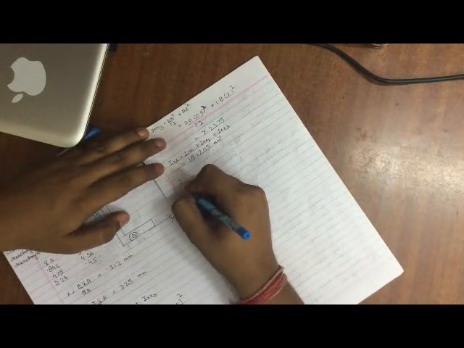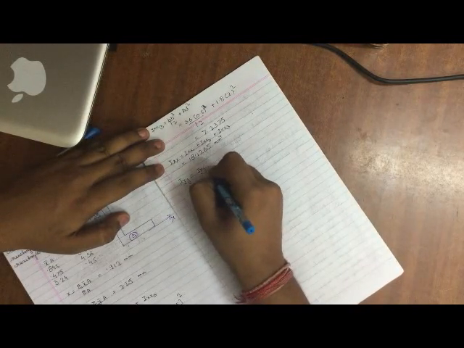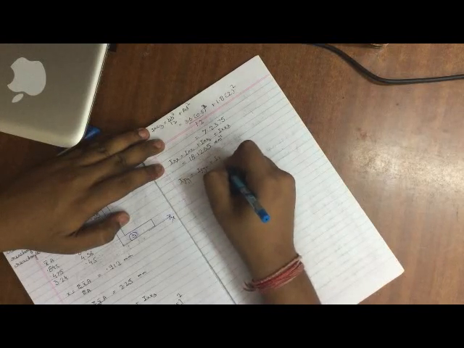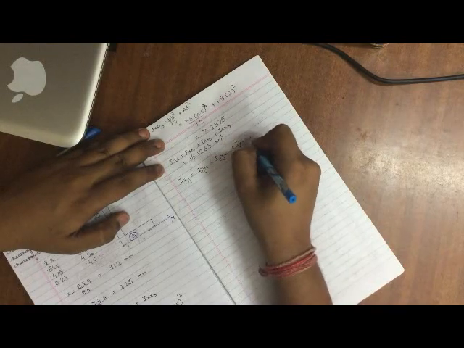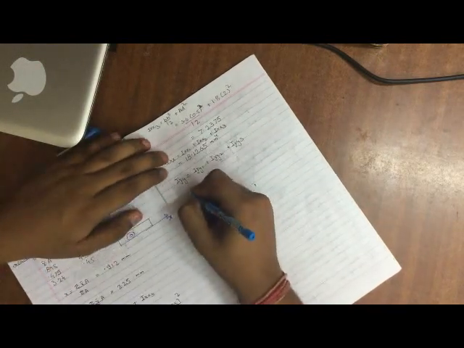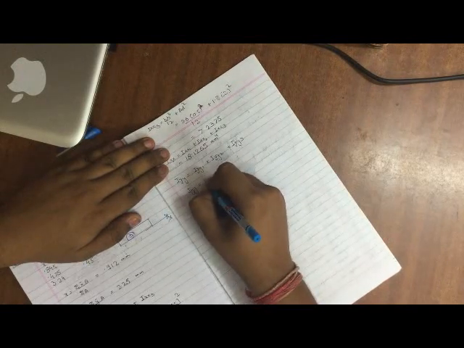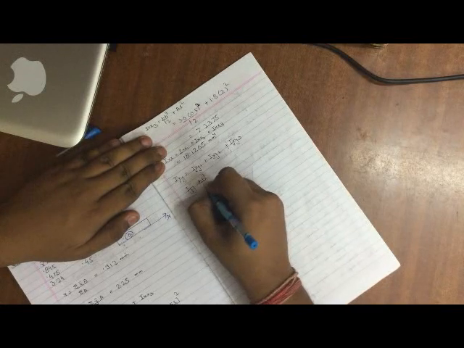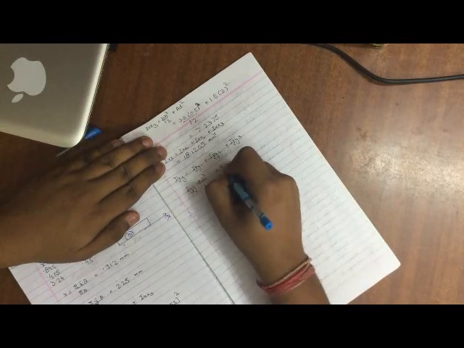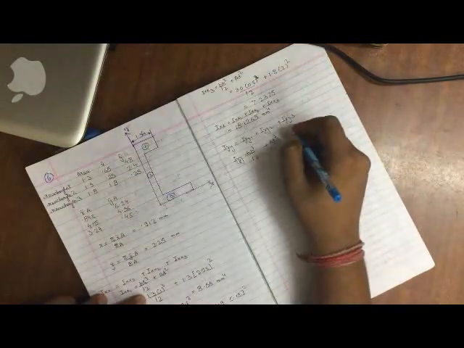So about y-axis, Iyy is equal to Iyy1 plus Iyy2 plus Iyy3. So for Iyy1, hb cube by 12 plus Ad square. We need to just reverse it and cube it.